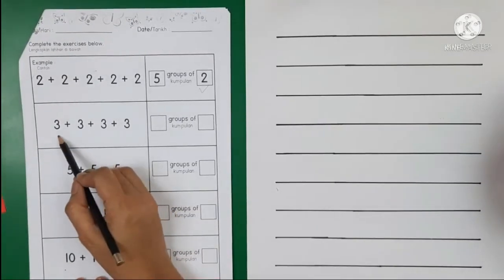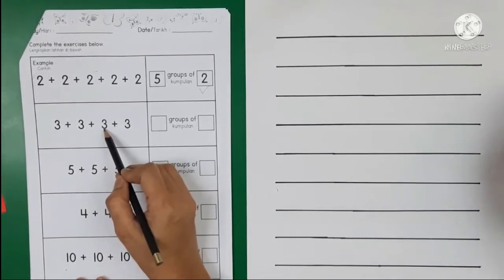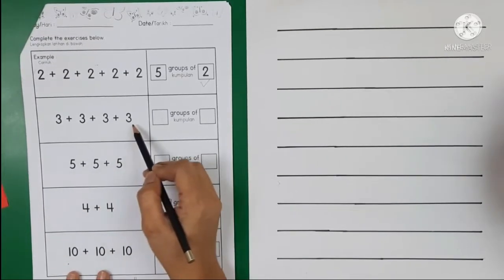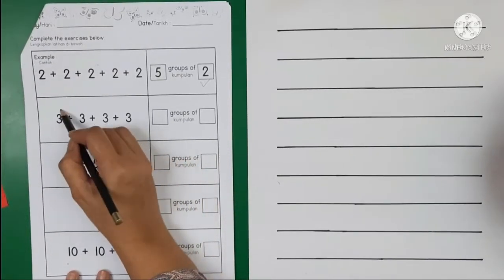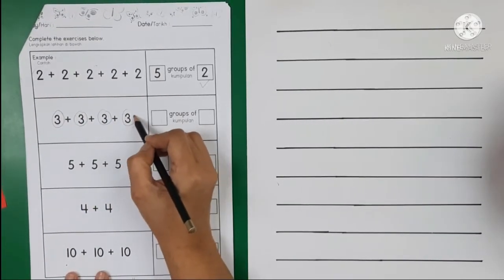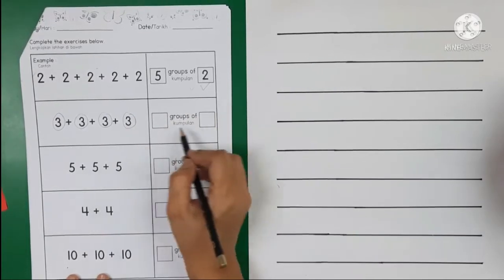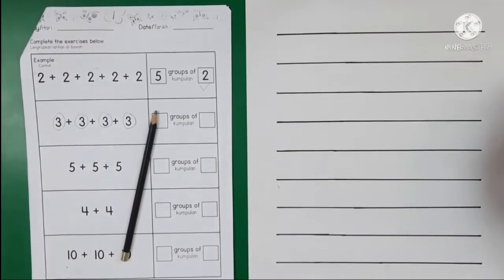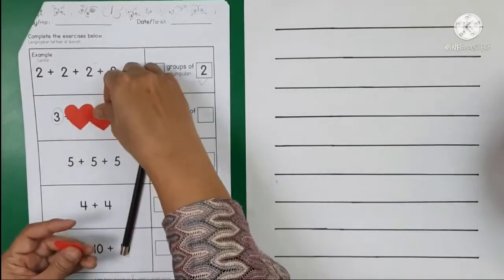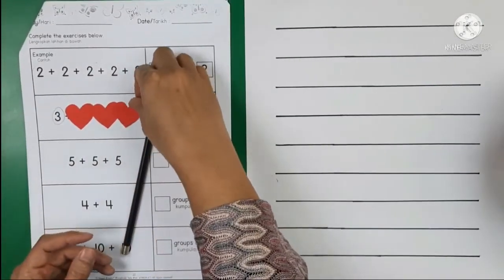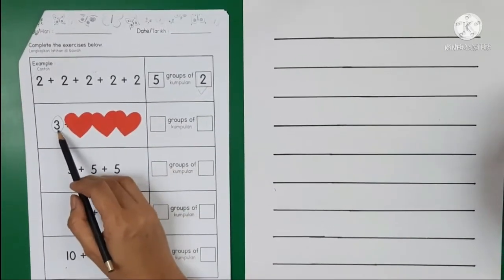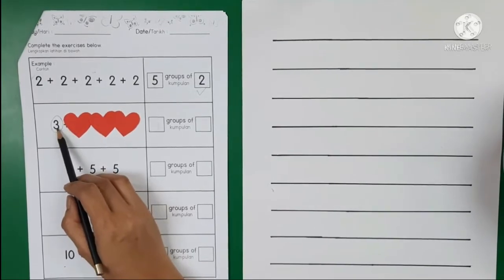Next, 3 plus 3 plus 3 plus 3. So how many groups do we have here? Let's count. 1, 2, 3, 4. 4 groups of 3s. Now, to make you understand better, I'll cover up these numbers first so you do not get confused. We will have the first group with 3 stars.